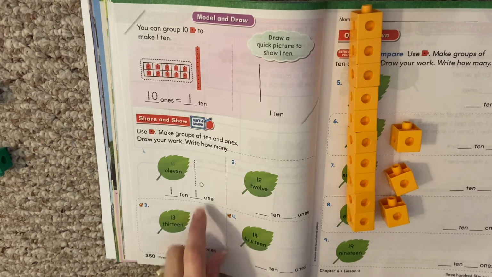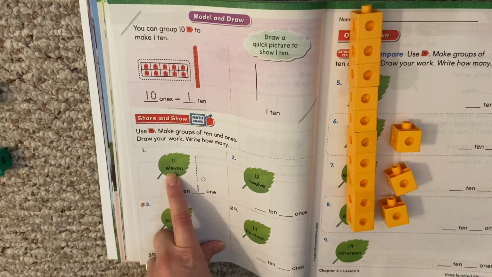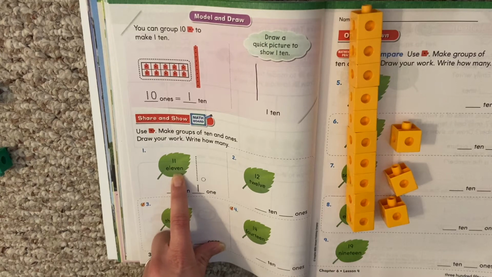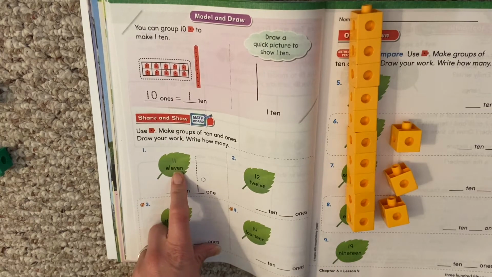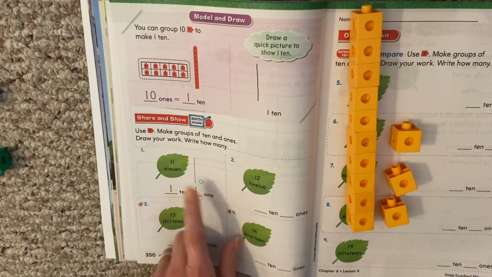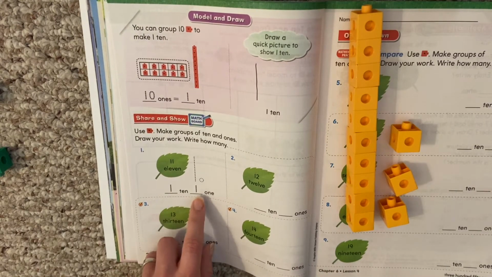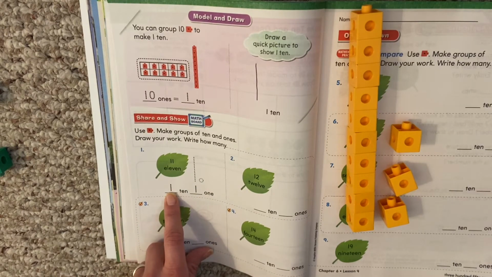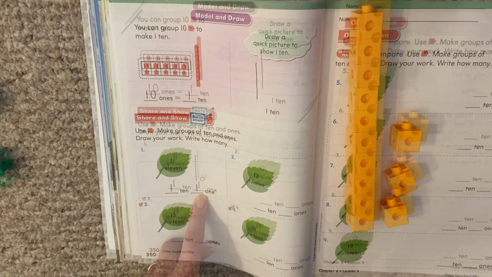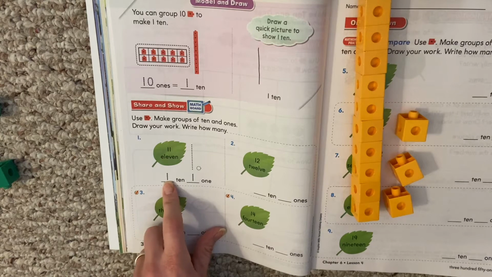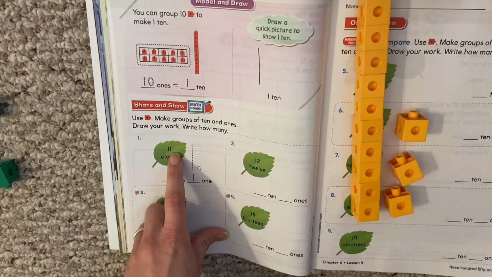All right, so let's take a look over here. We have the number 11. It's a number, not a number word, right? So how do we draw 11? Well, we're going to break the number up into 10s and 1s. In the number 11, there's 1 10 and 1 1. So when we look at the number 11, that shows us 1 10 and 1 1.